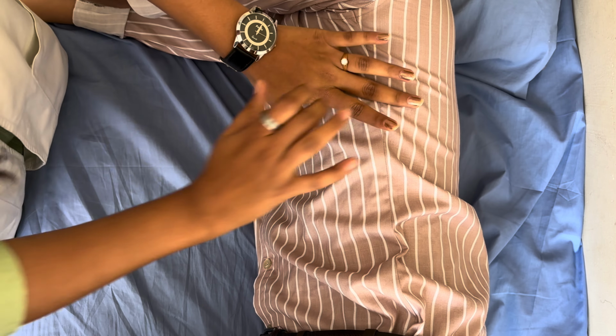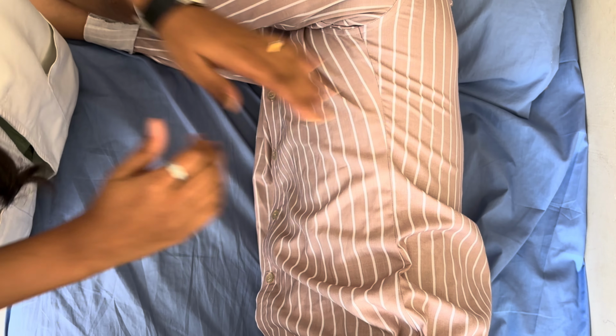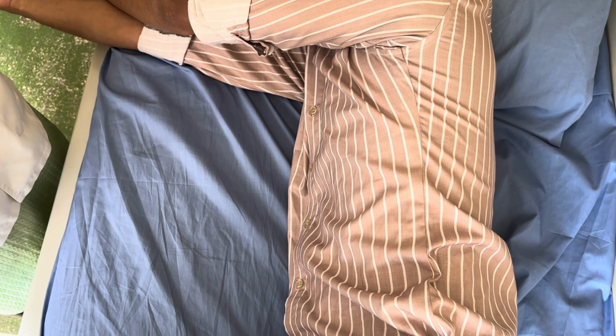In the Castell sign, we have to do percussion. During percussion, at the peak inspiratory stage a dull sound can be percussed, and during expiration a tympanic sound is heard in case of splenomegaly.